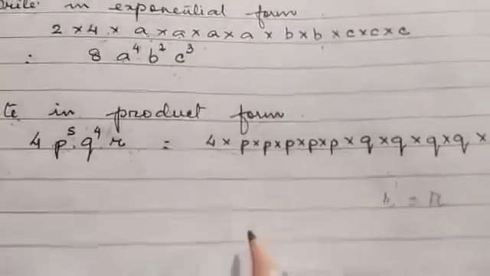In the next video, I'll be explaining to you the solved examples of the chapter.